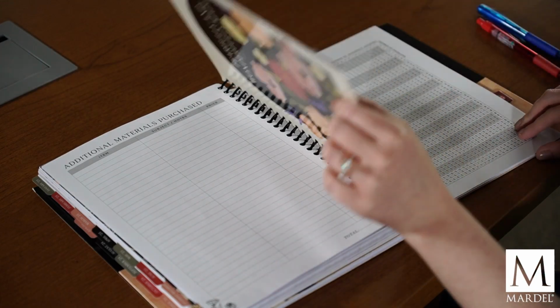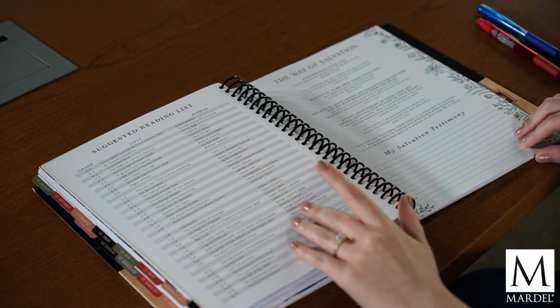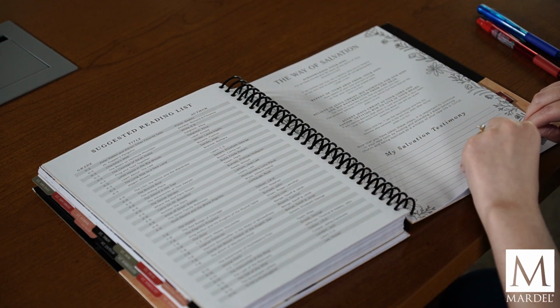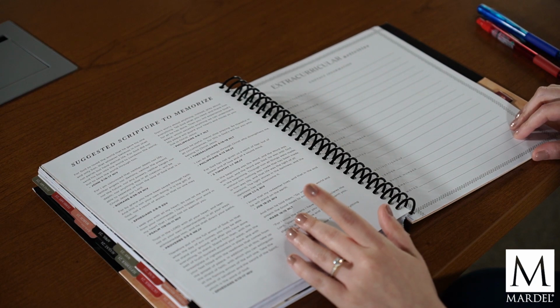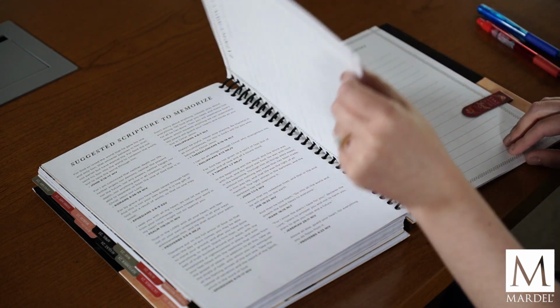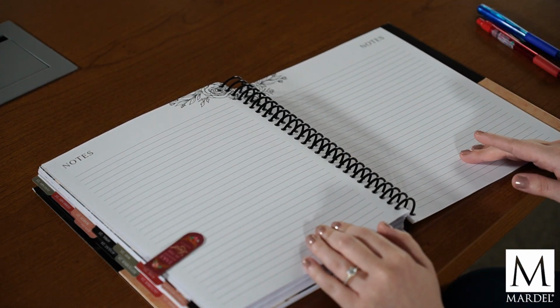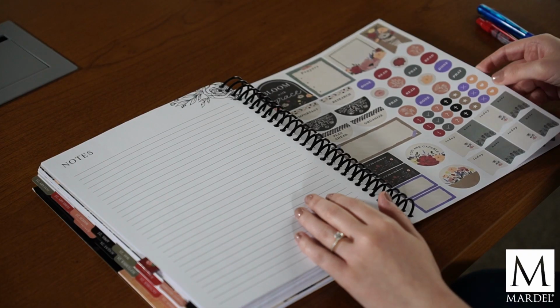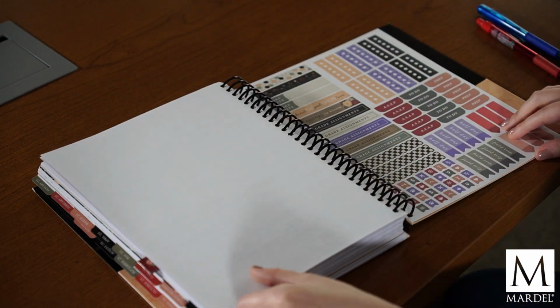The final section of this planner has a bunch of extra teaching resources: a grading chart, a suggested reading list by grade level, a salvation page, suggested scripture to memorize, an extracurricular activity tracker, and more pages for notes. This planner also includes 3 pages of floral stickers themed around birthdays, appointments, reminders, encouragement, and much more.